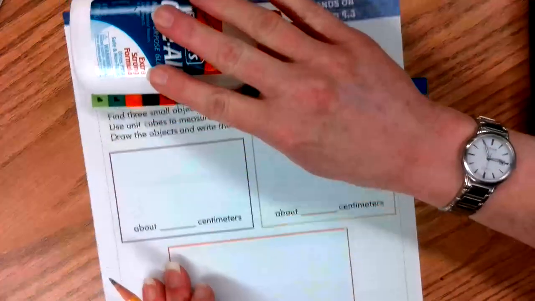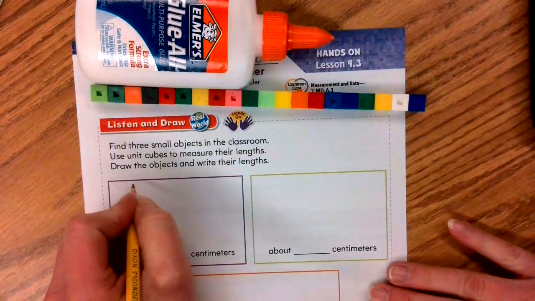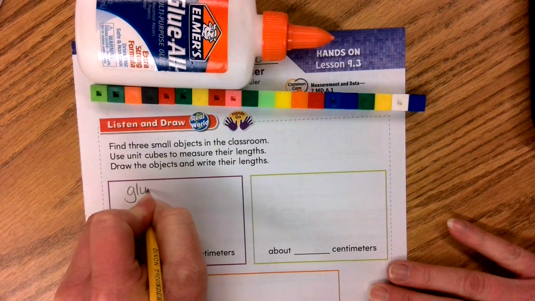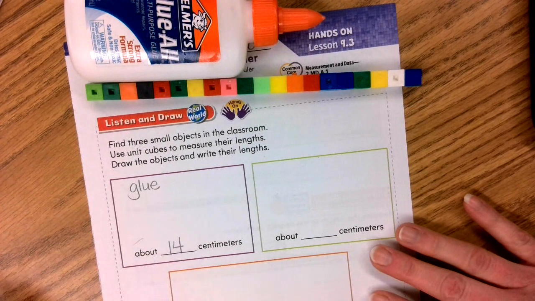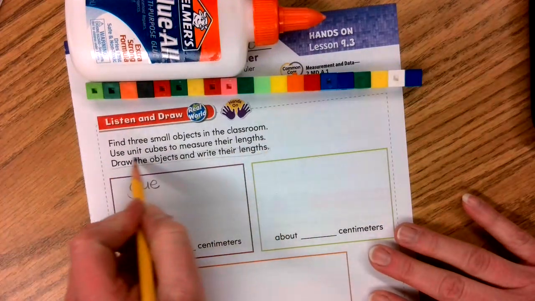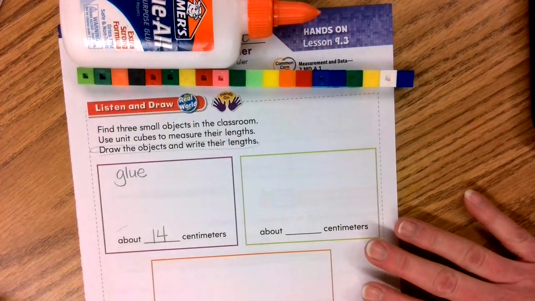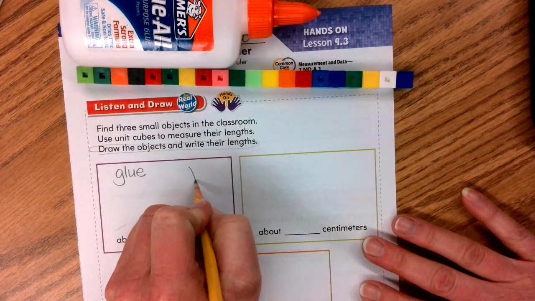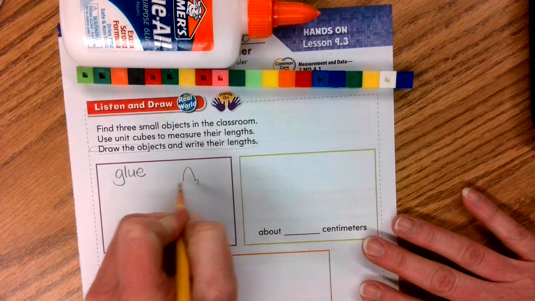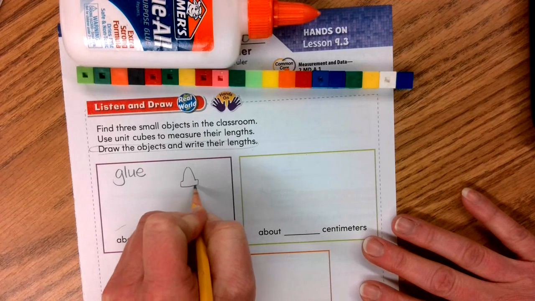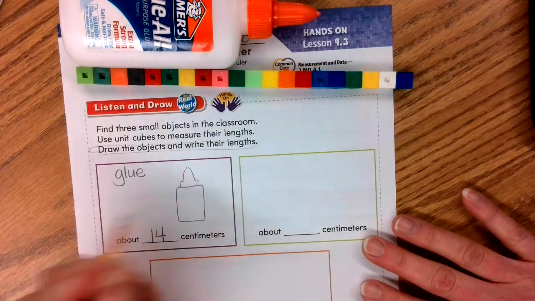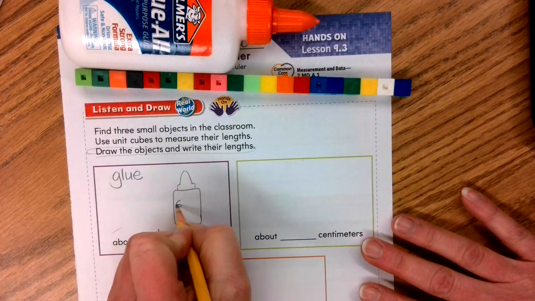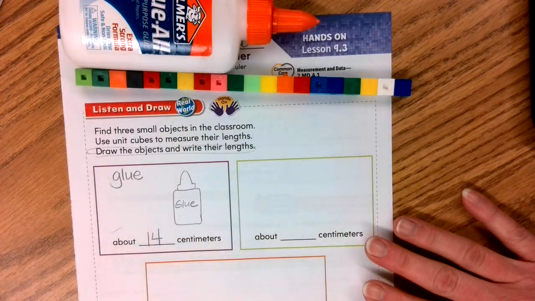So the glue is about 14 centimeters. And it says draw the objects and write their lengths. All right, so let's just draw a quick glue bottle. Okay.